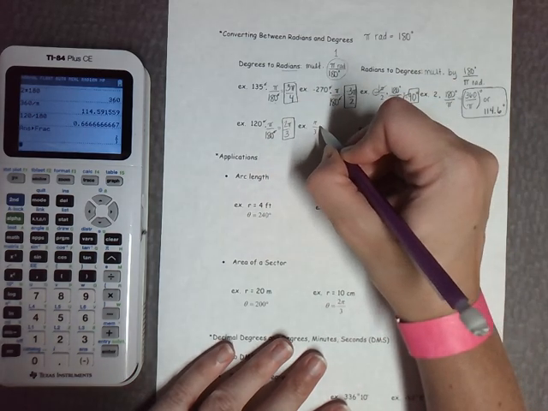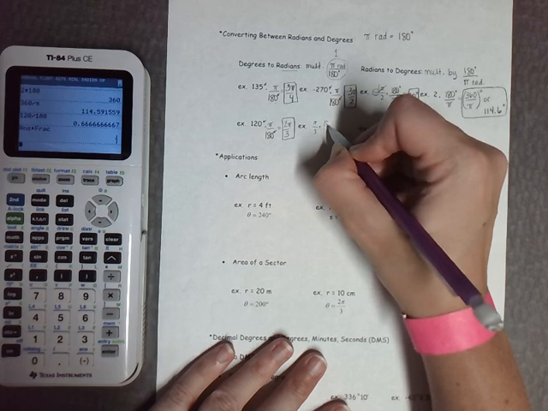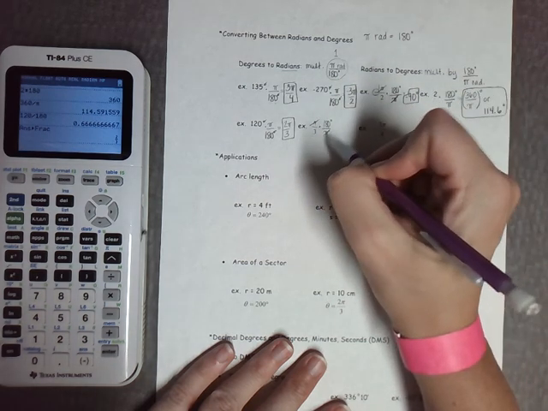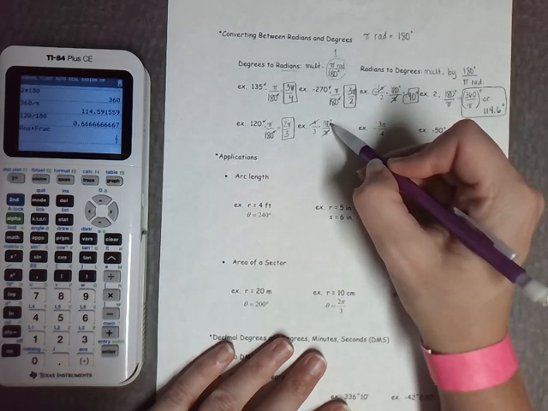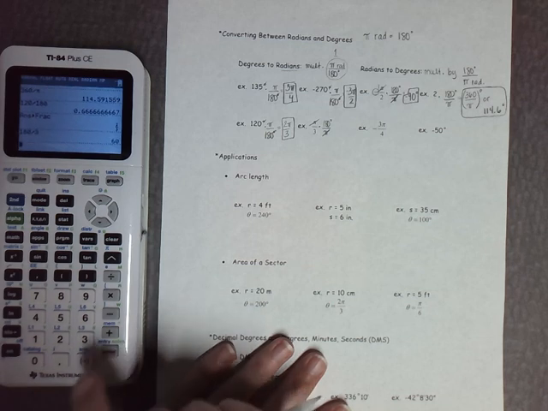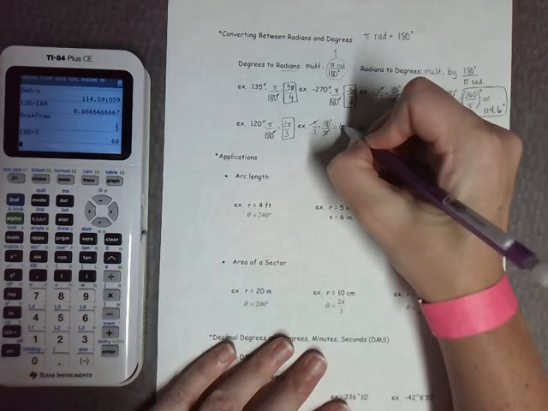Okay, pi/3, we want to go back to degrees. So we're going to multiply by 180 over pi. This time our pi's cancel. We have a 180 in the numerator and a 3 in the denominator. So 180 divided by 3 is 60 degrees.